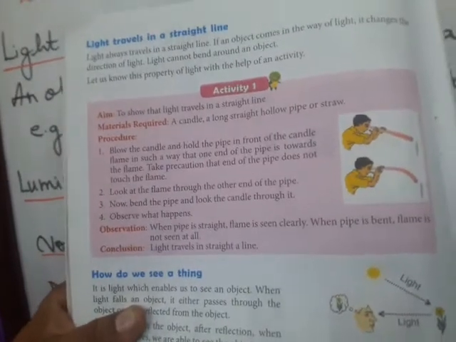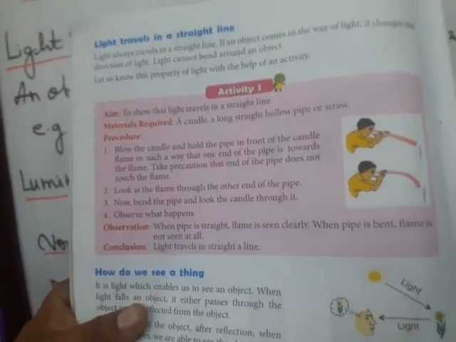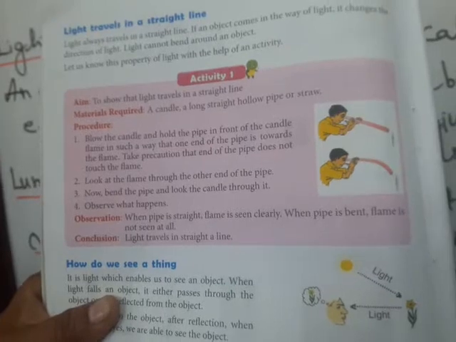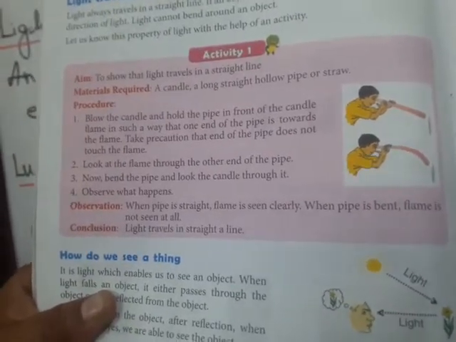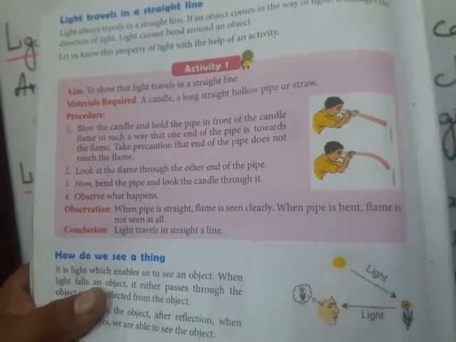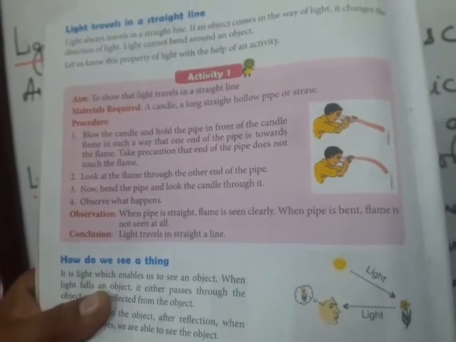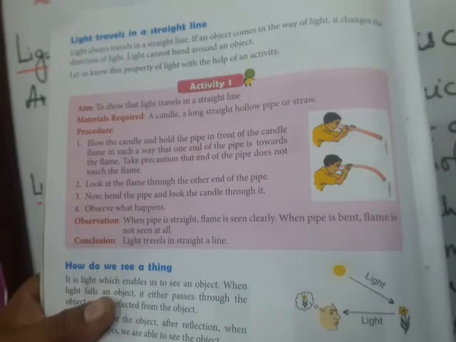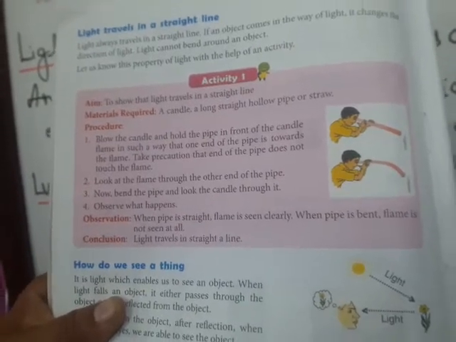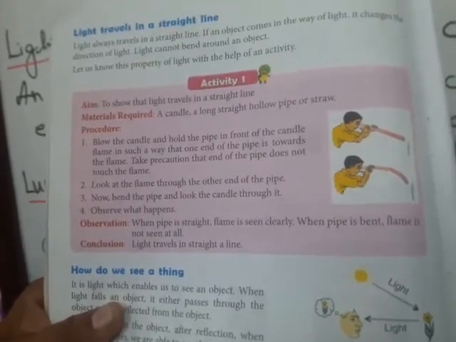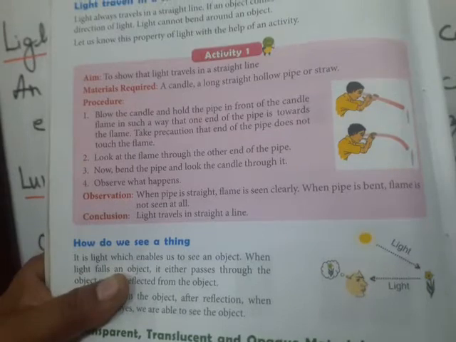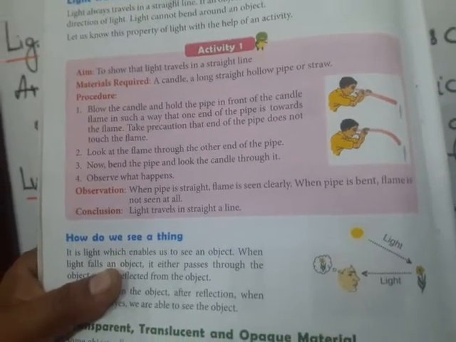What are the materials required? A candle, and a long straight hollow pipe, or a straw. Now what is the procedure that we are going to follow? Light the candle and hold a pipe in front of the candle flame in such a way that one end of the pipe is towards the flame. Now you must take precaution that the end of the pipe does not touch the flame. Now look at the flame through the other end of the pipe.